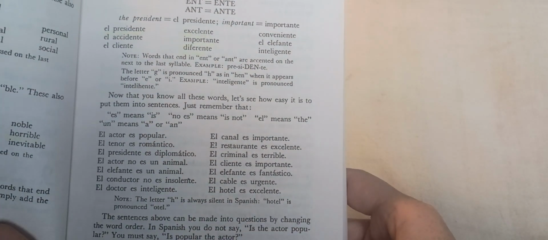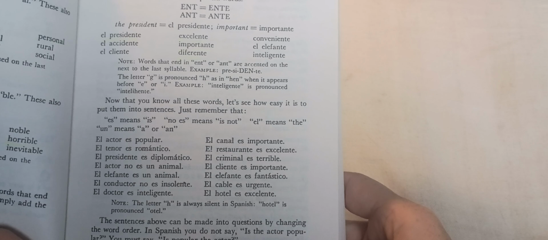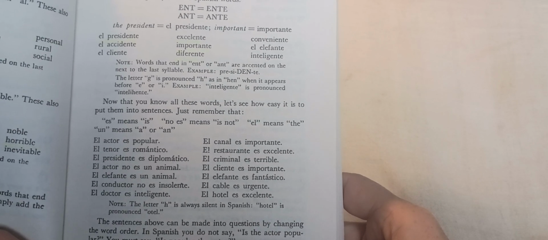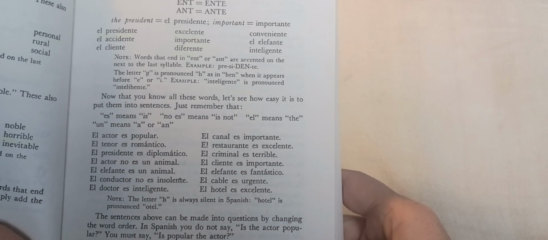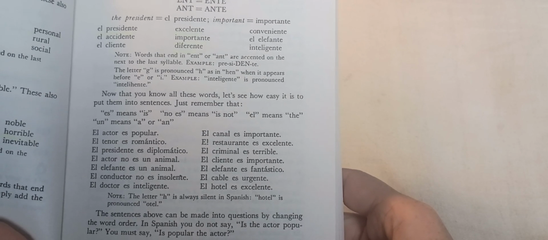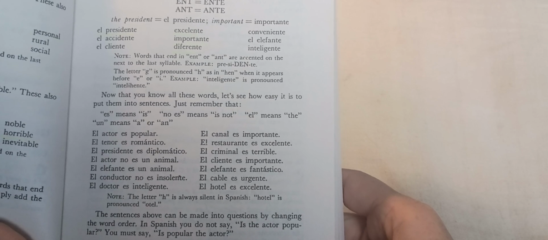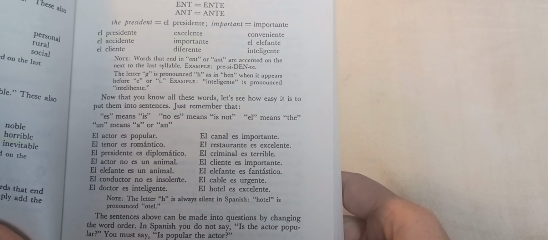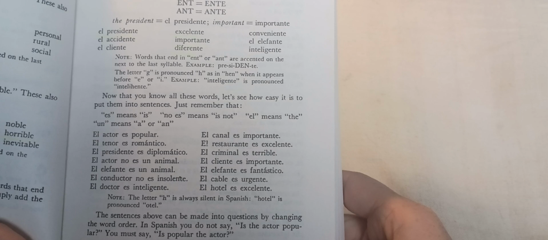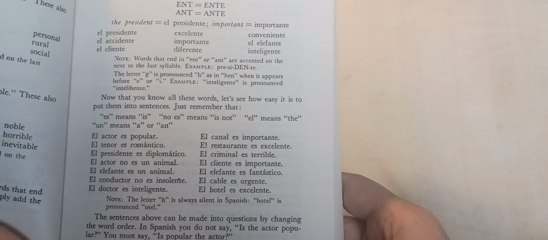Now that you know all these words, let's see how easy it is to put them into sentences. Just remember that S means is, no S means is not, el means the, un means a or an. El actor es popular. El canal es importante. El tenor es romántico. El restaurante es excelente. El presidente es diplomático. El criminal es terrible. El actor no es un animal. El cliente es importante. You get the idea.